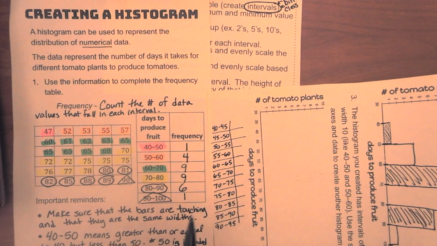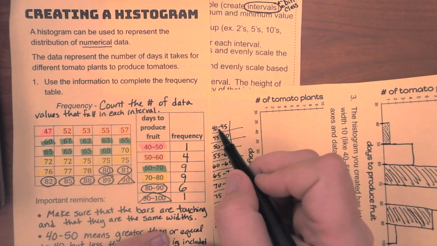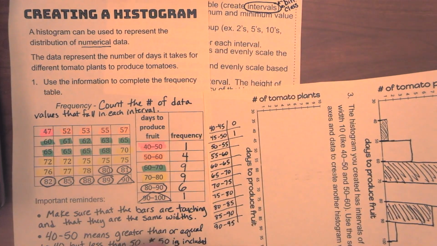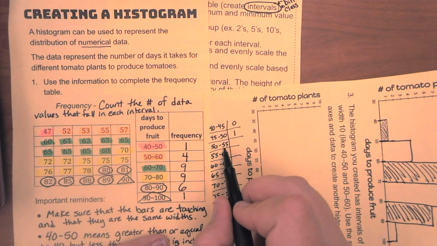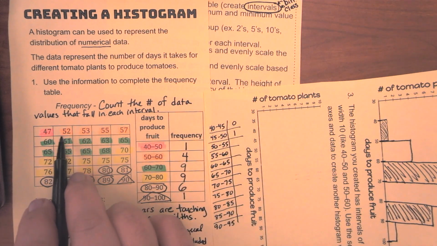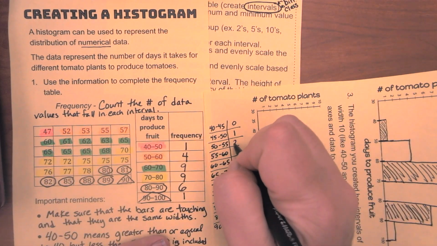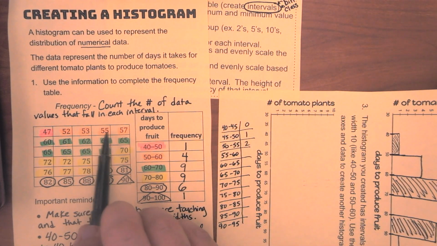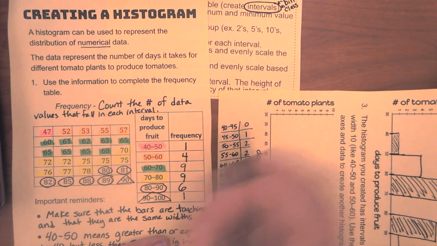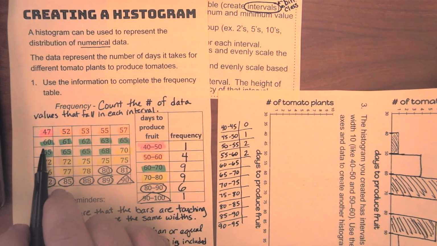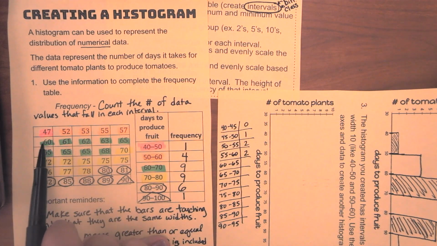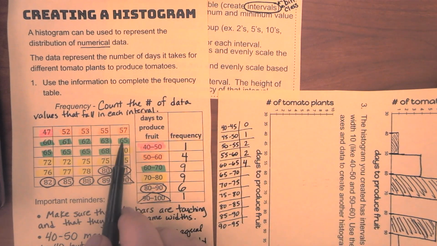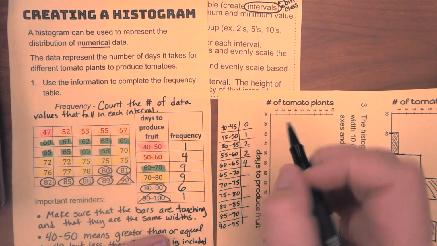47 is not going to go in this 40 to 45 one. It's going to go in the 45 to 50 one. So I have none here, but I've got 1 in the 45 to 50. Then between 50 and, remember, it's 54.9, I've got 1, 2. Then 55 to 59, I've got 1, 2. So now these green ones are going to be split up into 60 to 65 and 65 to 70. So under 65, I've got 1, 2, 3, 4. 65 to 70, I've got 1, 2, 3, 4, 5.